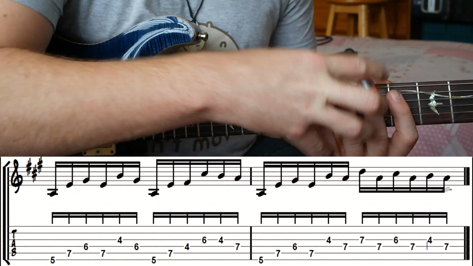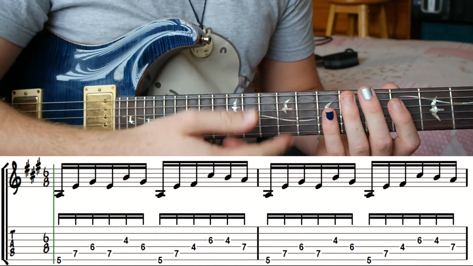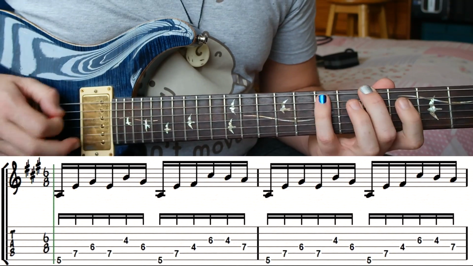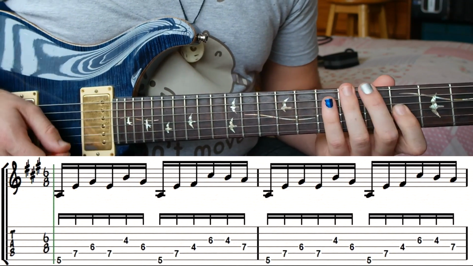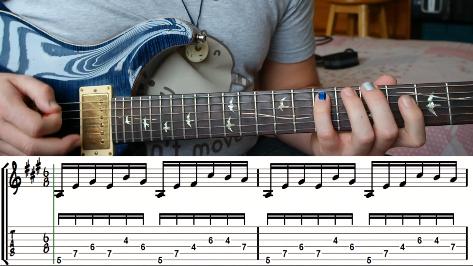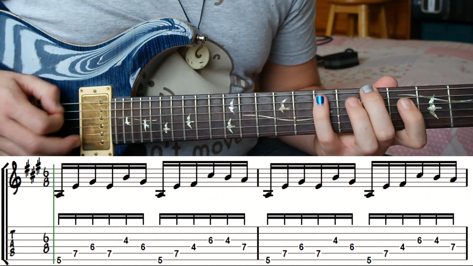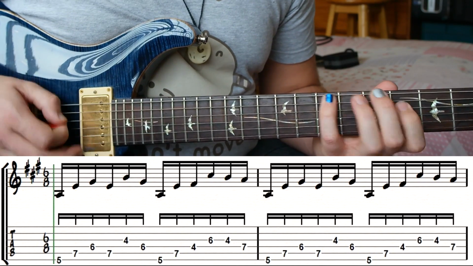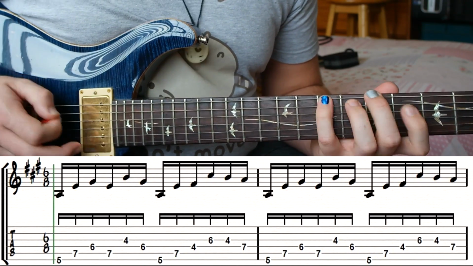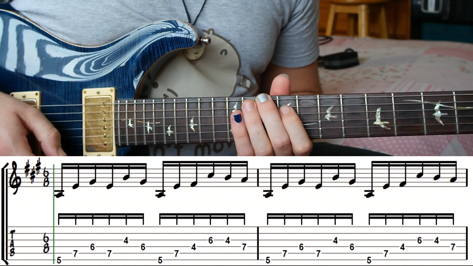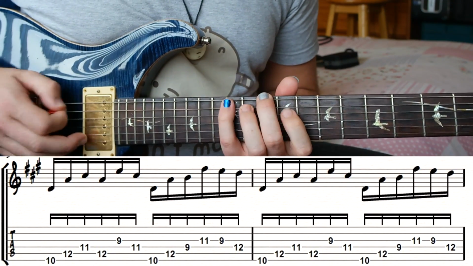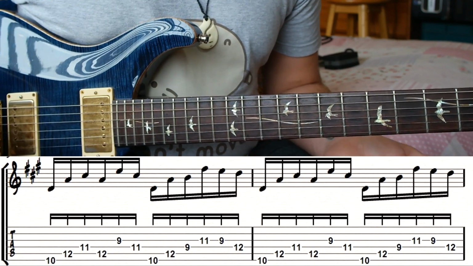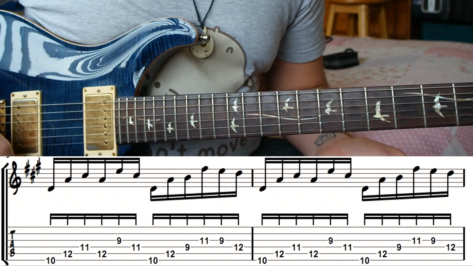So what you need to do is practice that first initial pattern, I think. Just do that first half. 1, 2, 3, 1, 2, 3, 1, 2, 3. And then the second half. Slam the two together. And then move it up to the 10th fret. And then the next two are kind of, like I say, separate from that.